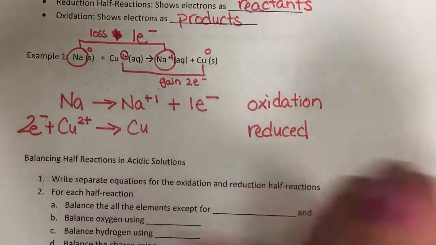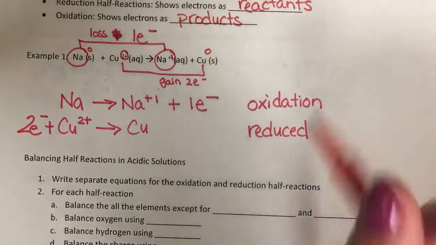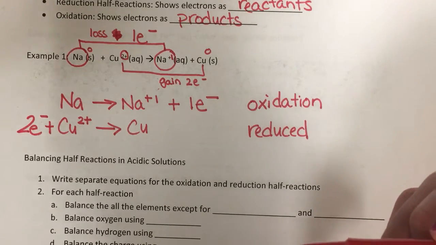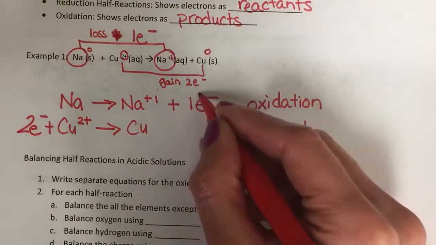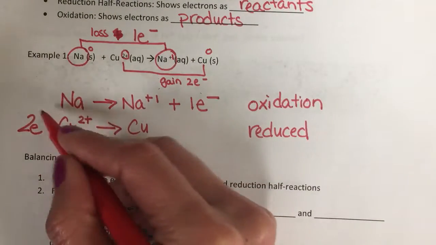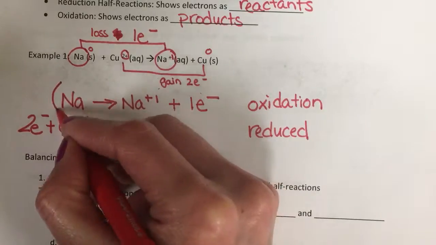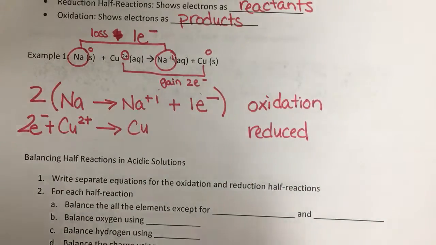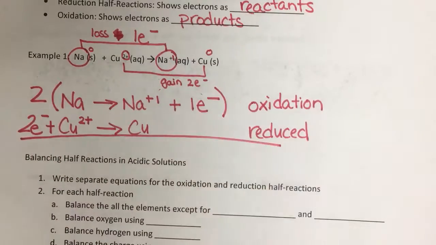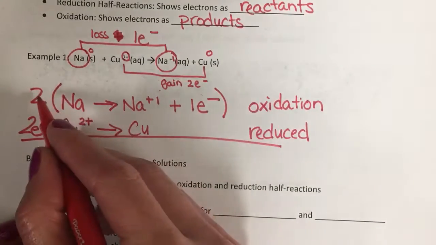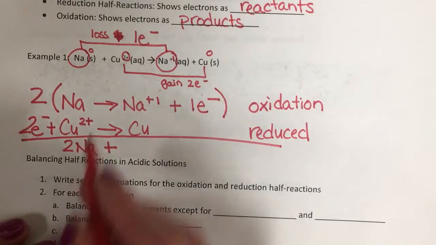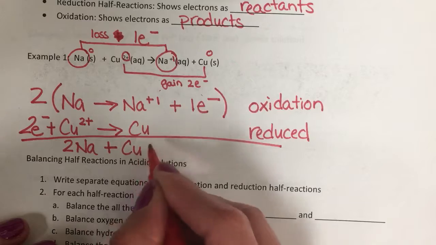Now, right now I've got my 2 half reactions. If somebody's gaining electrons, somebody else has to lose. But my electrons also must be balanced. So in order to make this balance, right now I've got 1, I need 2. I'd have to multiply this whole thing by 2. So my balanced reaction, I have 2Na plus Cu2 plus.